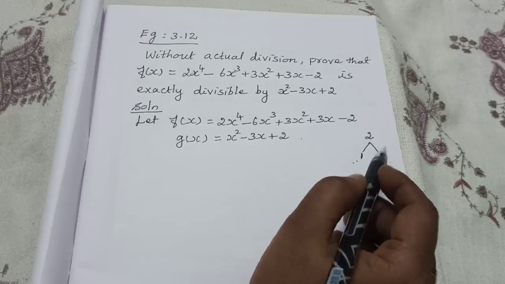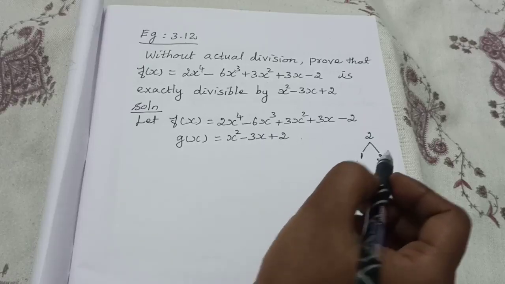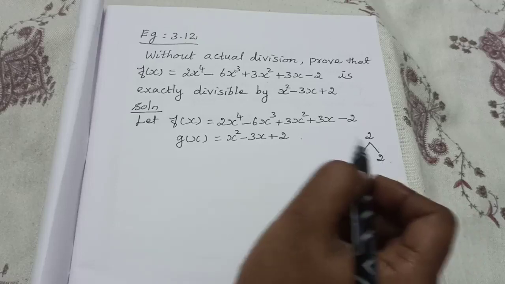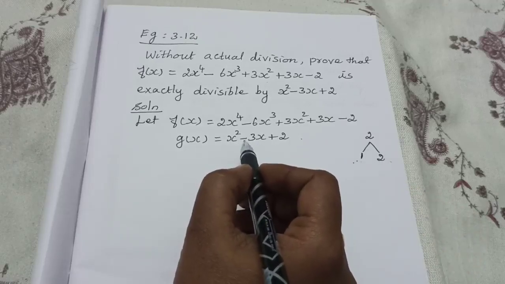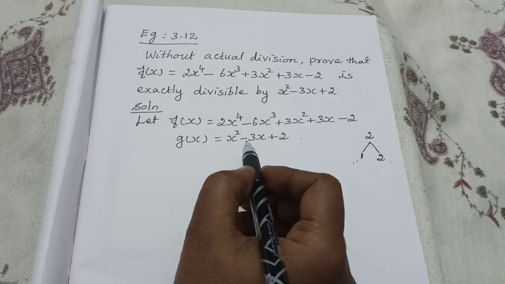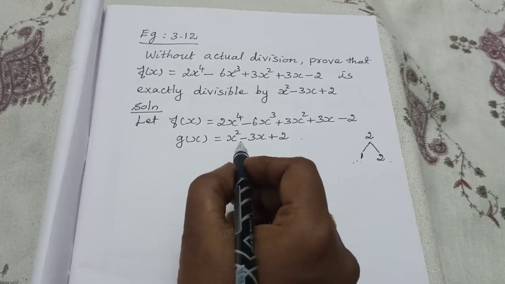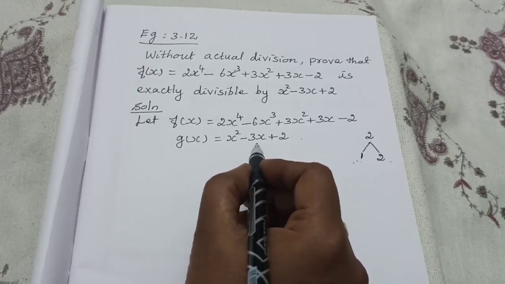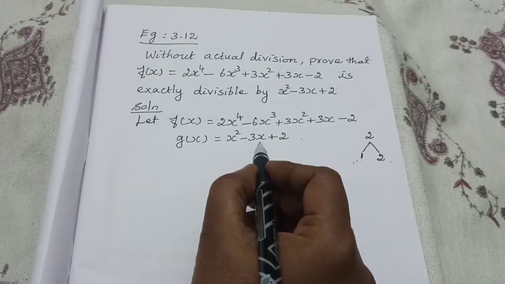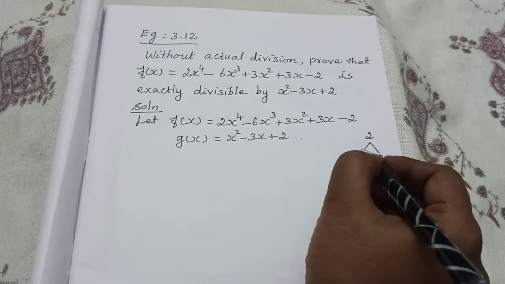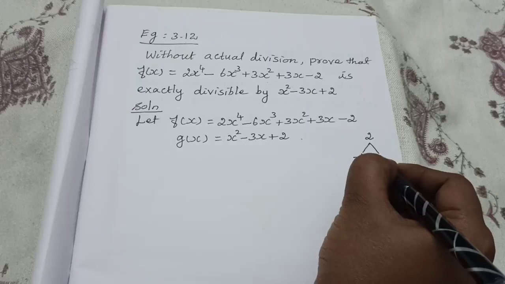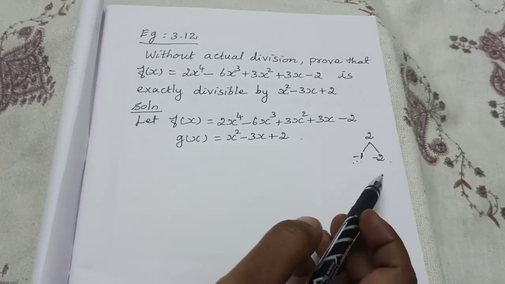Have you understood? But here if these two numbers are added, we will get plus 3, isn't it? But here we need minus 3, this minus 3 only we need. So shall we give minus here, minus 1 and minus 2?